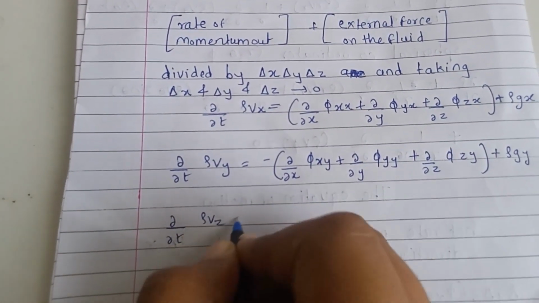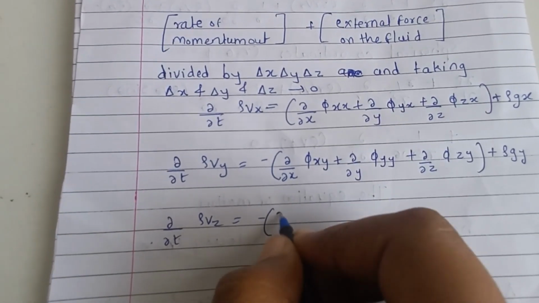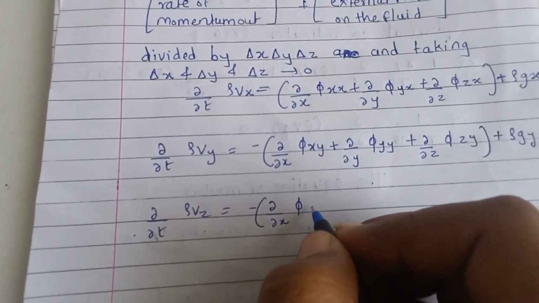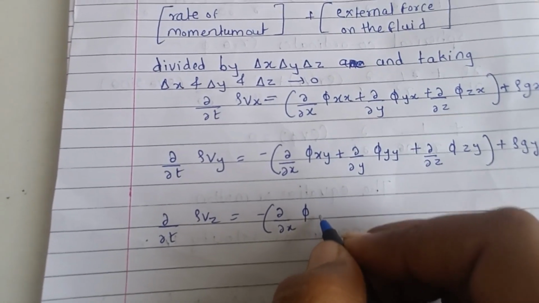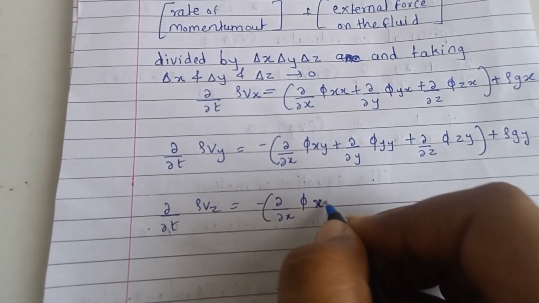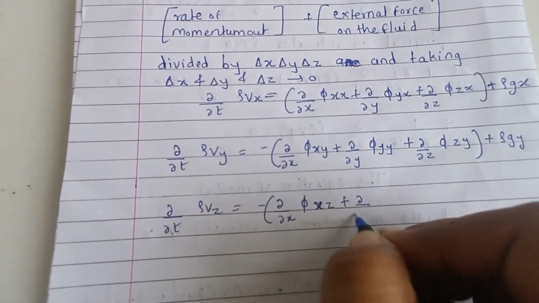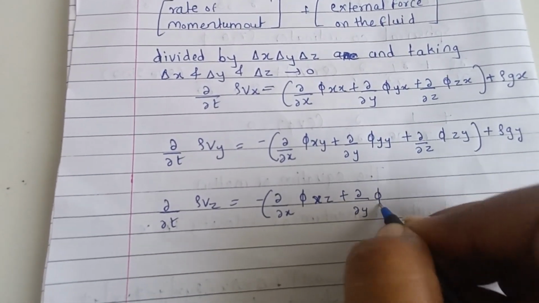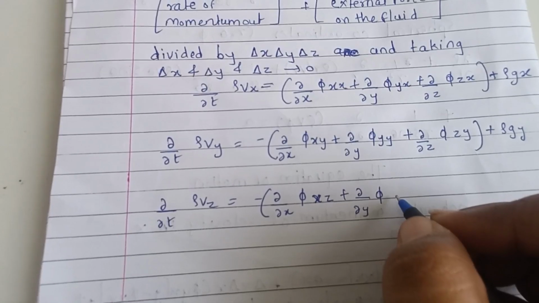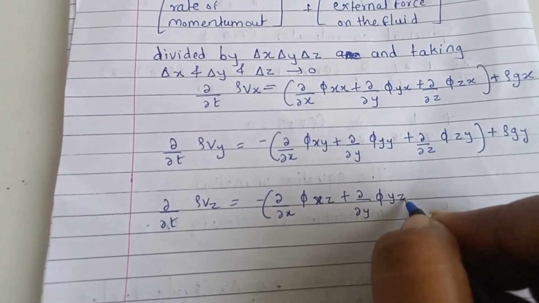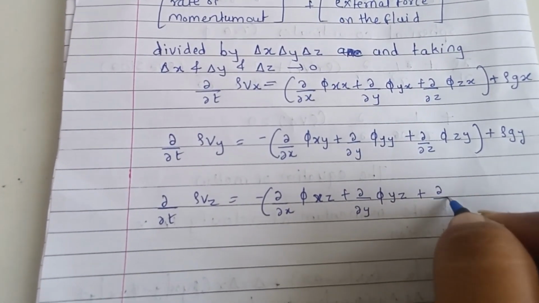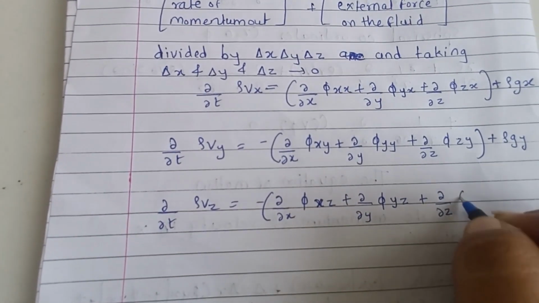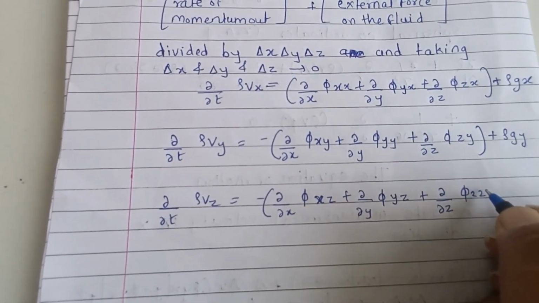Now for z, del by del t of rho vz is equal to minus of del by del x of phi xz, plus del by del y of phi yz, plus del by del z of phi zz, plus rho gz, that is the force acting in the z direction. That is the force we are considering with respect to the z direction.